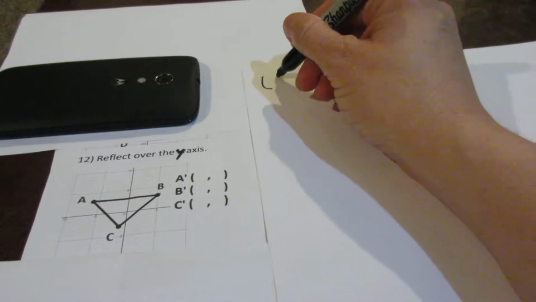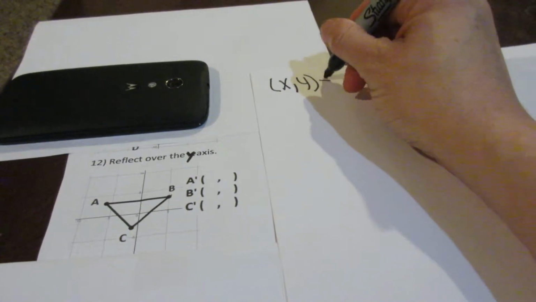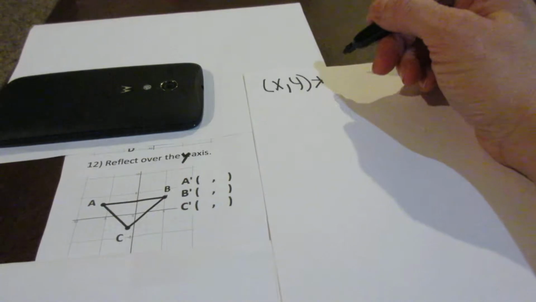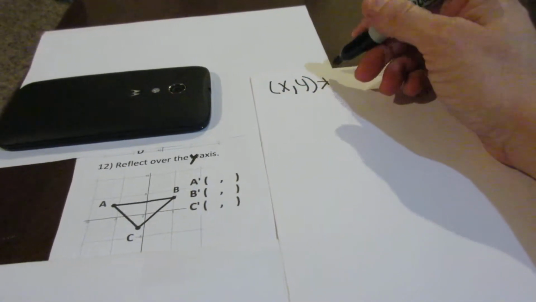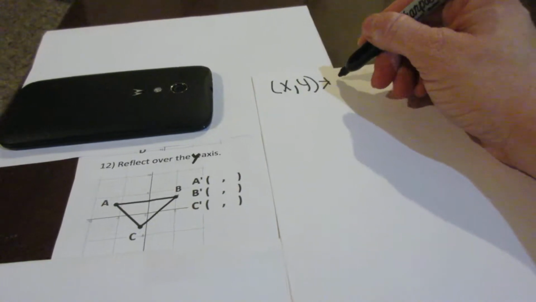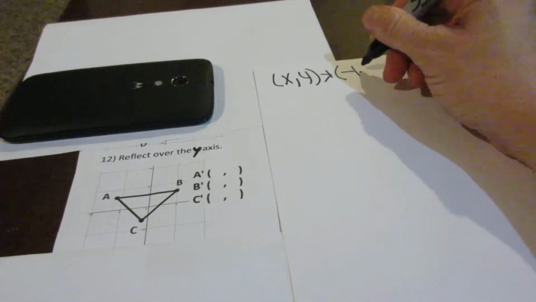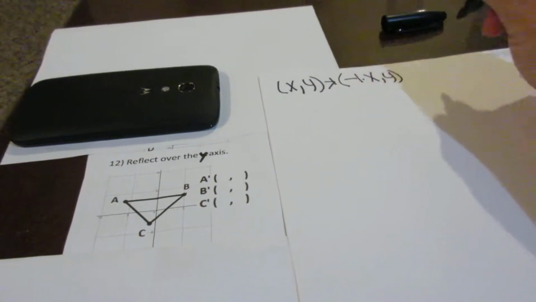reflecting across the y-axis. We start with our coordinate pair, x, y. Because we're reflecting over the y-axis, y will stay the same, and the x-coordinate is going to be the one that changes. So it's going to be multiplied by -1. That's our rule. So it's going to be -1 times x, y.